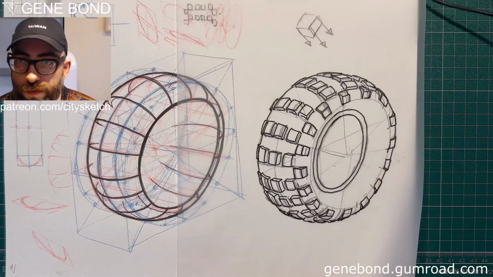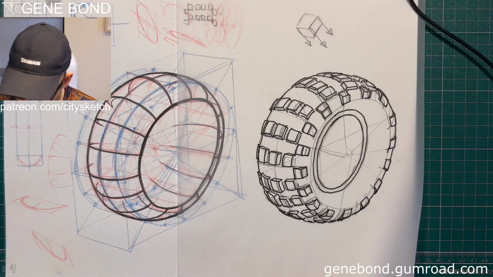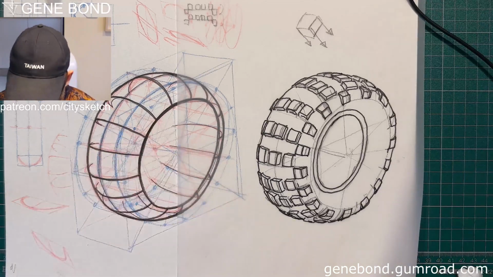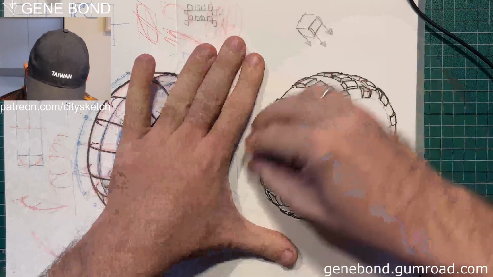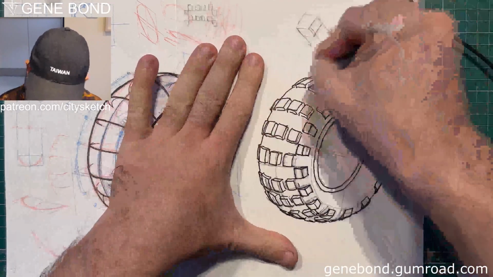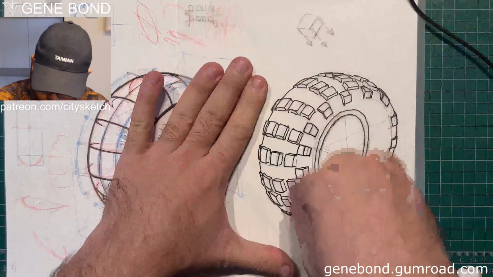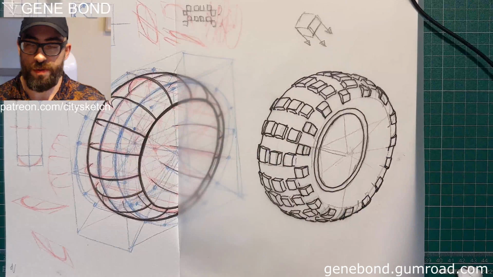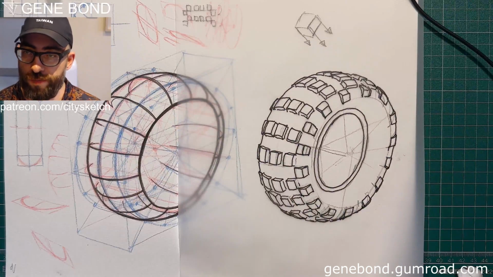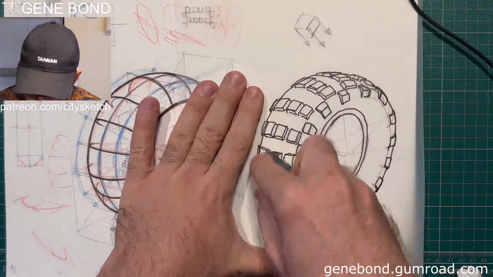So like this on sport touring. And this is a pretty thick tire. It can be for a more narrow tire.